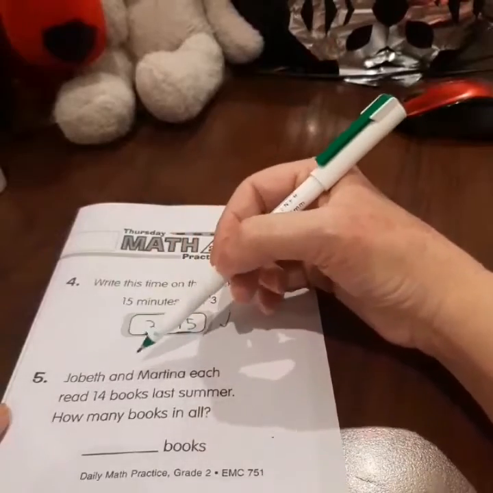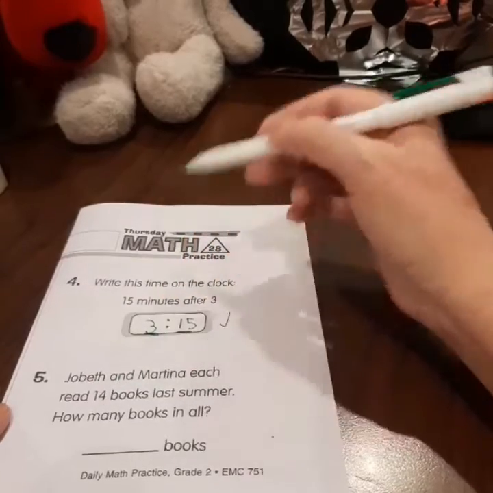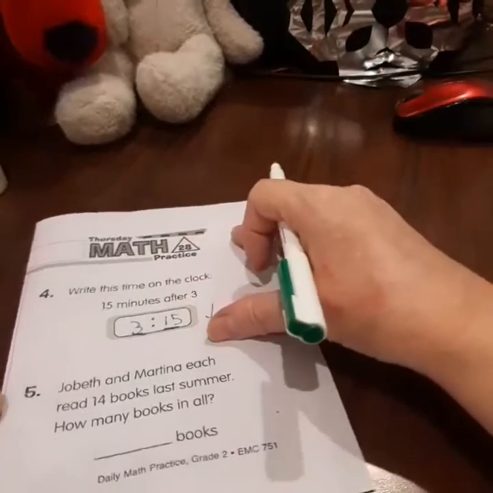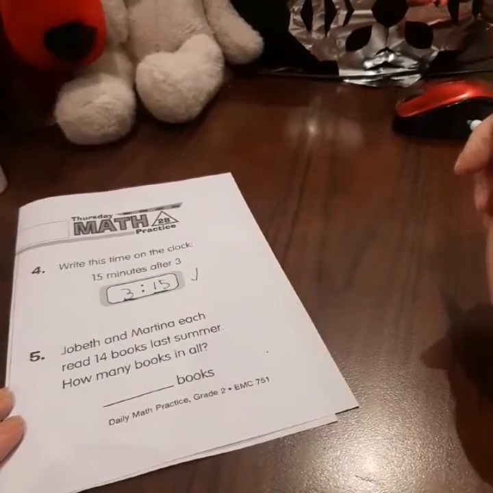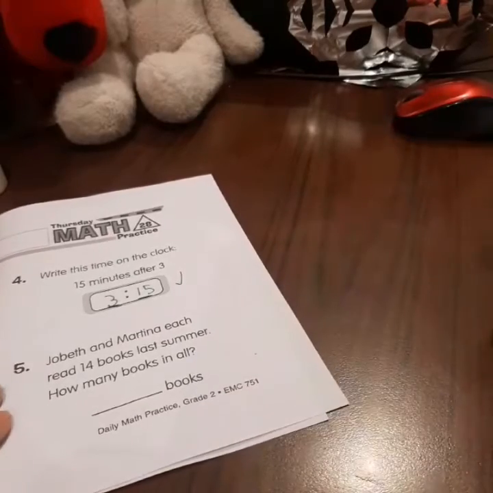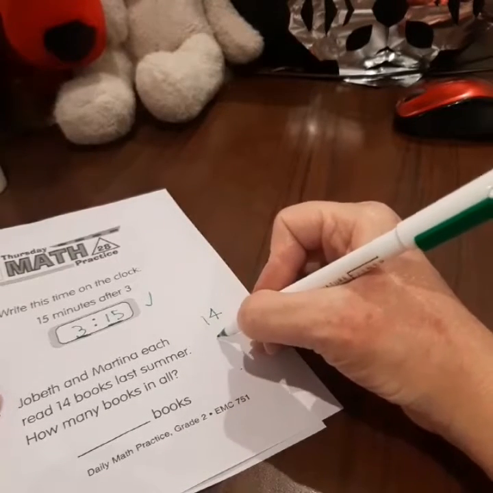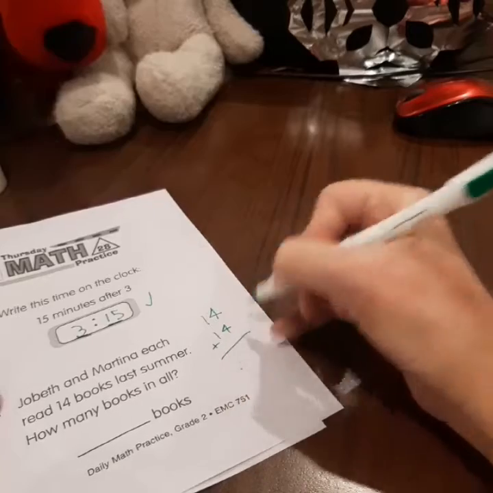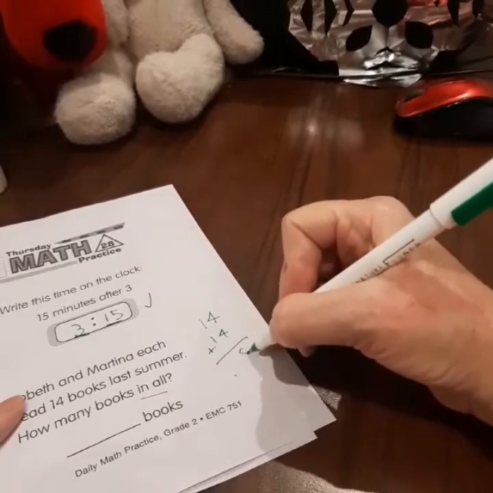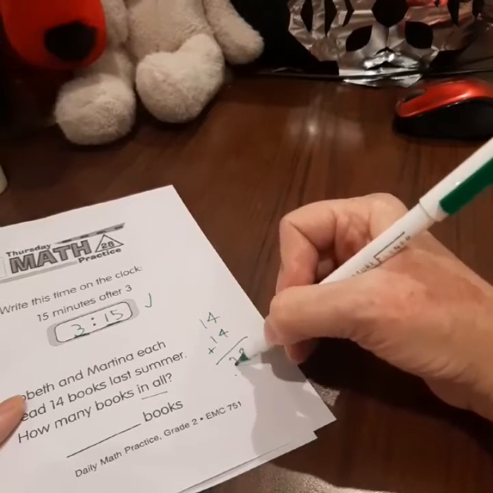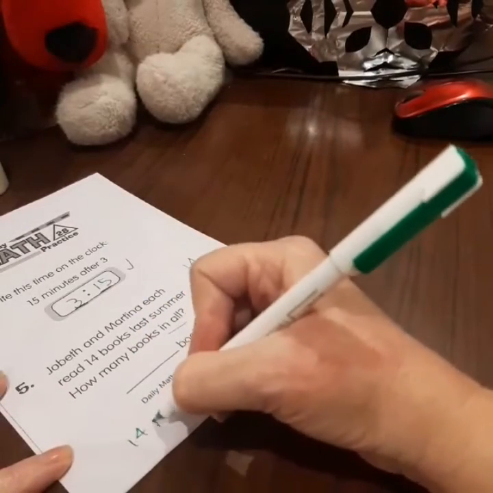Number 5, JoBeth and Martina each read 14 books last summer. How many books in all? Okay, there's 2 ways we can do this. Now, this is a challenge, actually. Can you guys think of the 2 ways? Yes, we can multiply or we can add. Let's do addition first. So we're adding both of them. JoBeth read 14 and Martina read 14. How many did they read in all? When it says in all, it wants us to add. 4 plus 4 is 8, and 1 plus 1 is 2. So 28 books. We could also do 14 times 2.